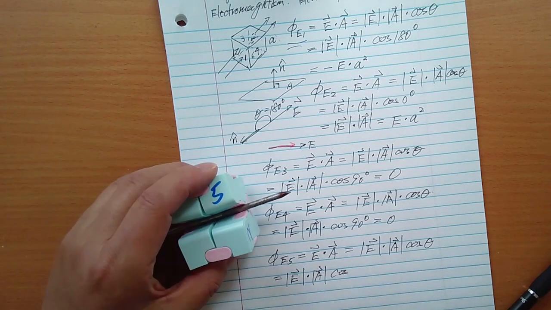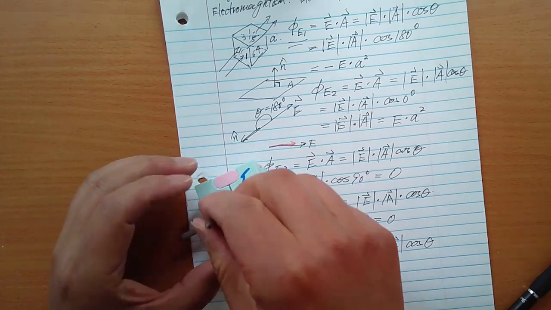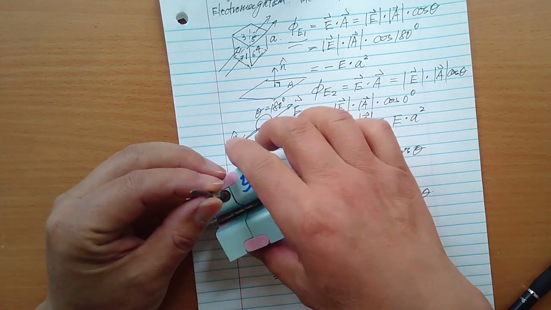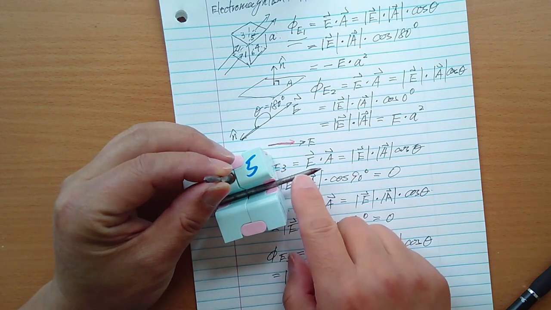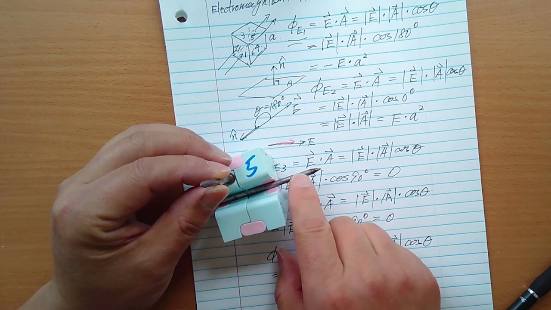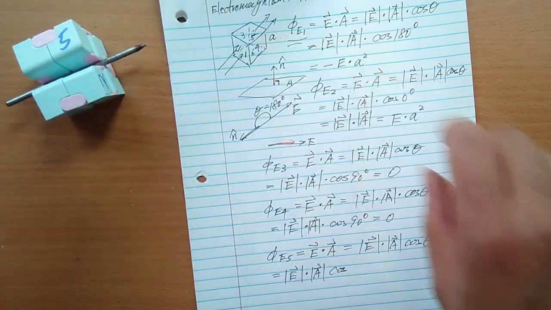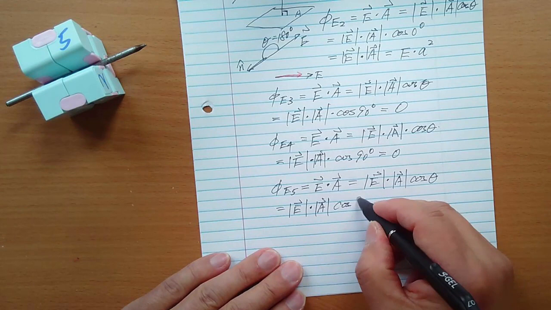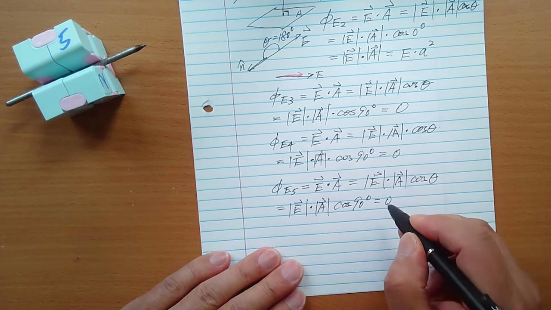This is plane number 5, so the direction of the plane is upwards, and that's the direction of the electric field. They form a 90 degree angle, so cosine 90 degrees is 0.